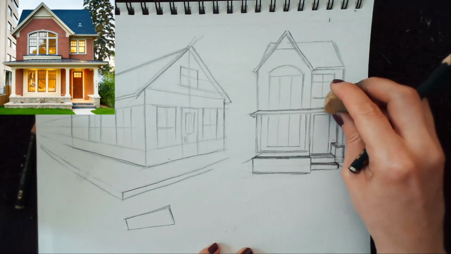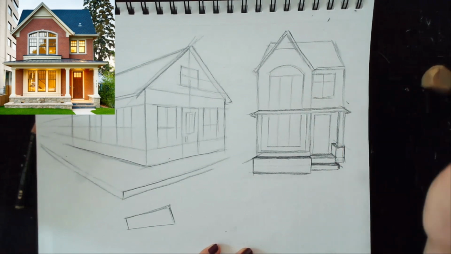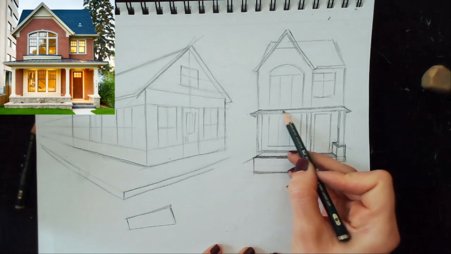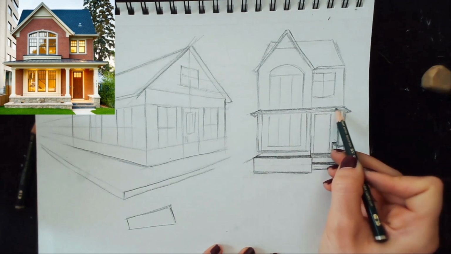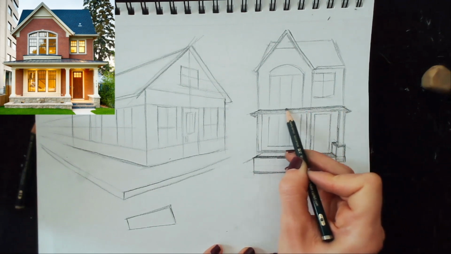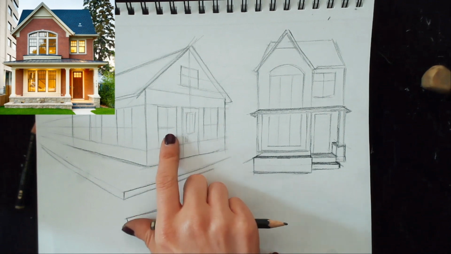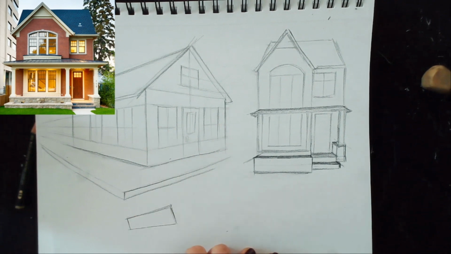It doesn't mean that you're never going to bring in some amount of perspective work in elevation view sketches, because you will, especially if structures are a little bit more complex. It is still far less perspective work than something in 2-point perspective or 3-point perspective.